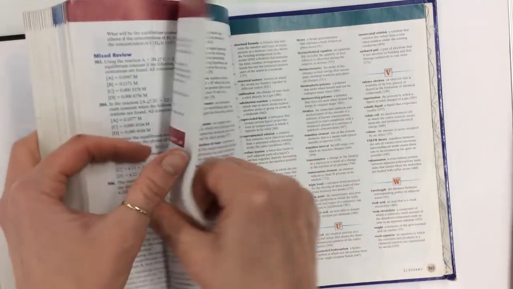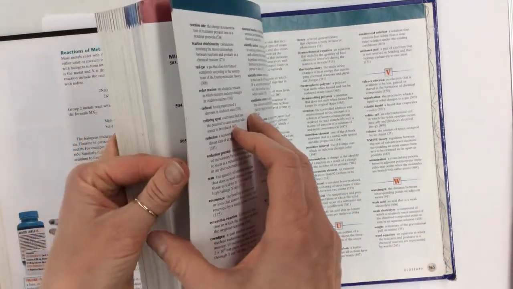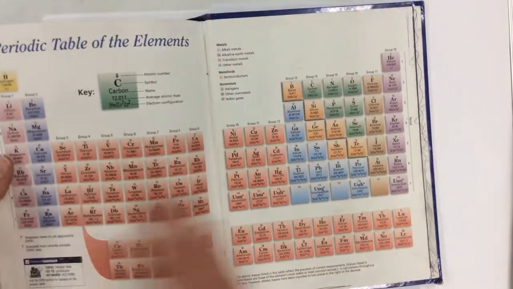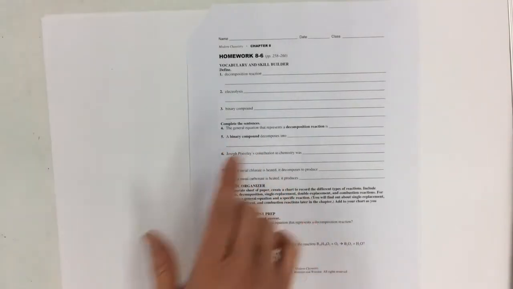Glossary and index are going to be really valuable tools if you don't have any other guess as to where to start. I'm still not finding the index. Maybe the glossary and the index are switched, but look in the back of your book to get some help for these.